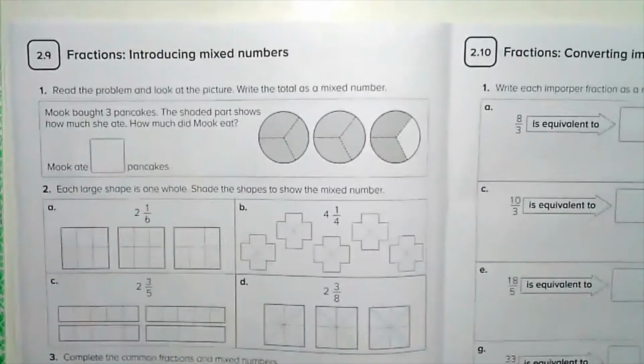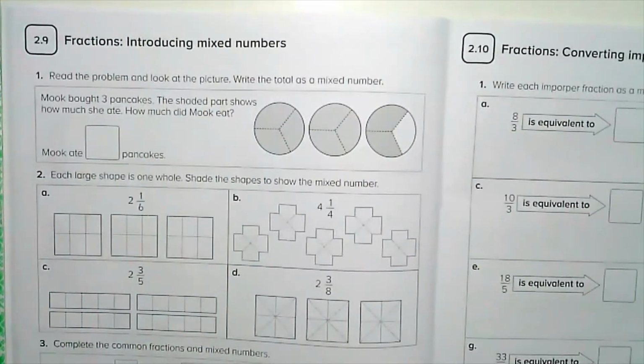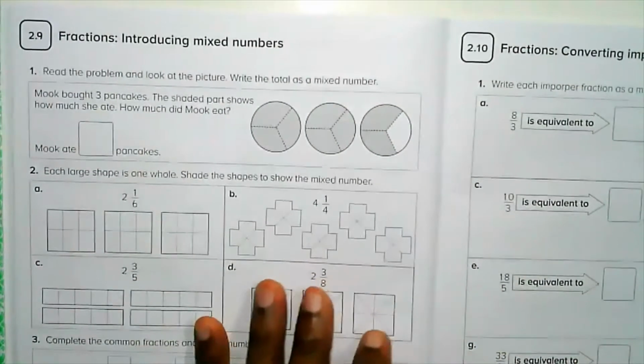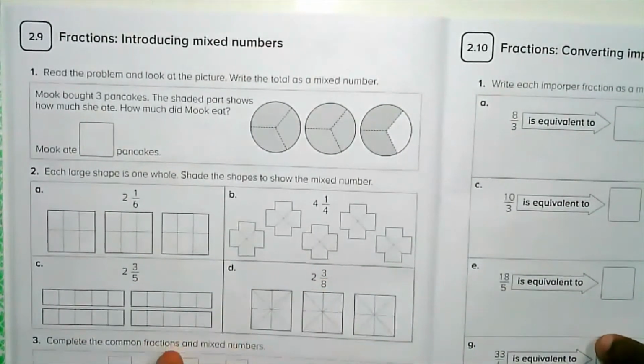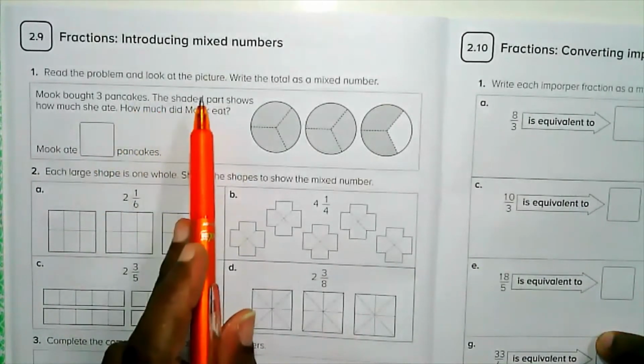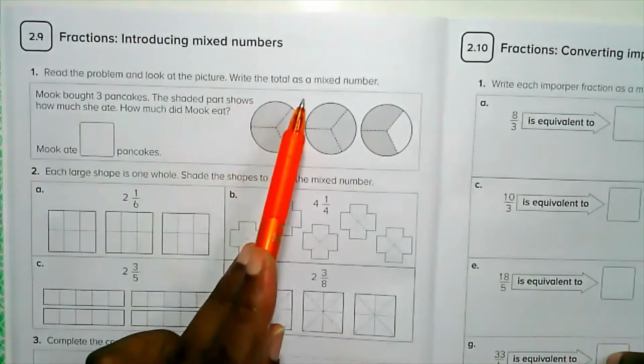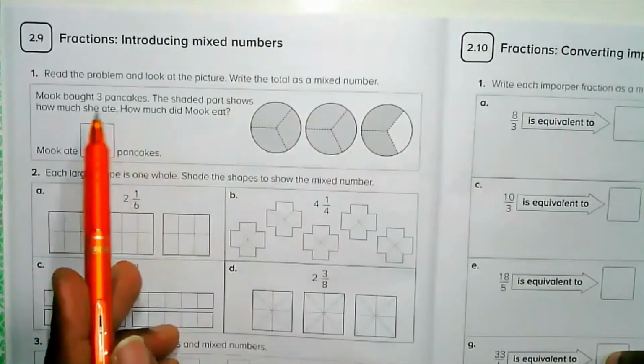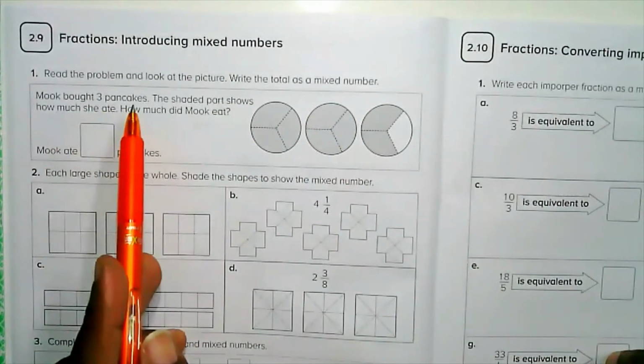Practice 2.9. Read the problem and look at the picture. Write the total as a mixed number. So Mook bought 3 pancakes.